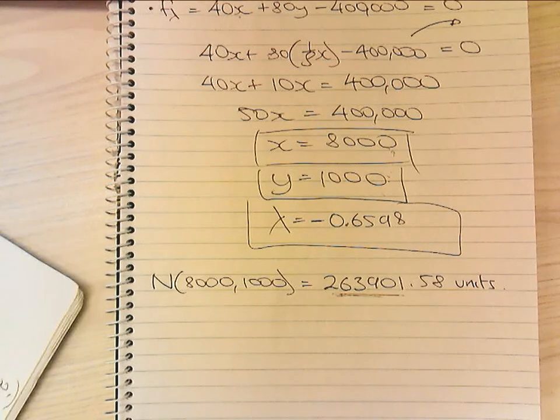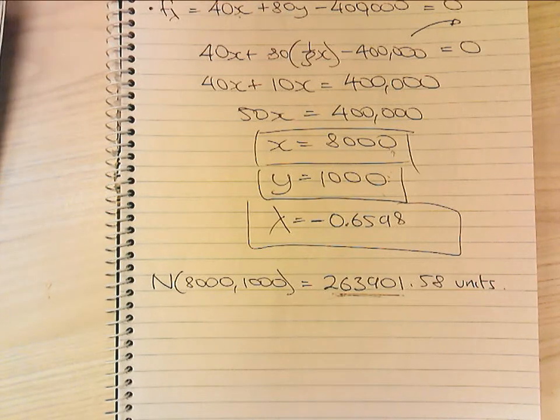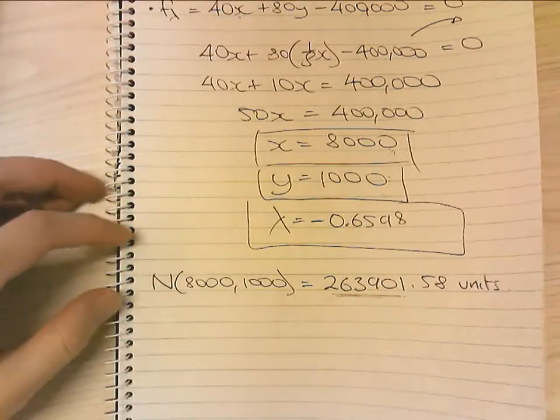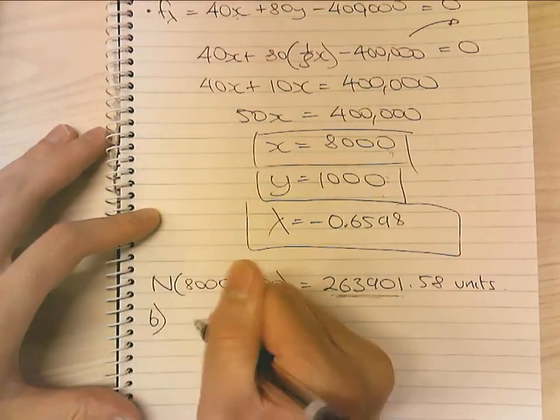Part B reads as follows. Find the marginal productivity of money and estimate the increase in production if an additional $50,000 is budgeted for the production of the product. Okay, so we want to comment on this marginal productivity of money. The key word there is that. If we want to comment on that, we're going to be commenting on what's known as lambda.